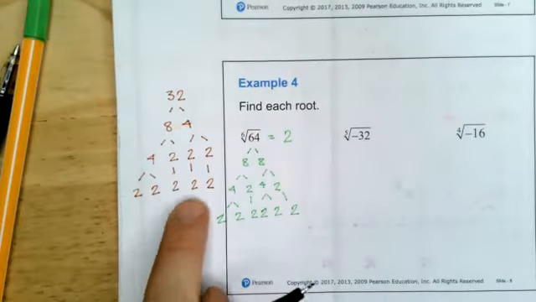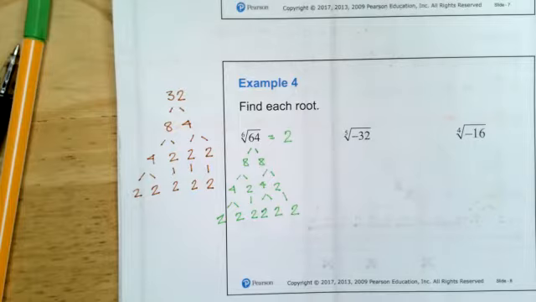So we have 5. Ooh, okay, my phone's working. I'm going to pause.